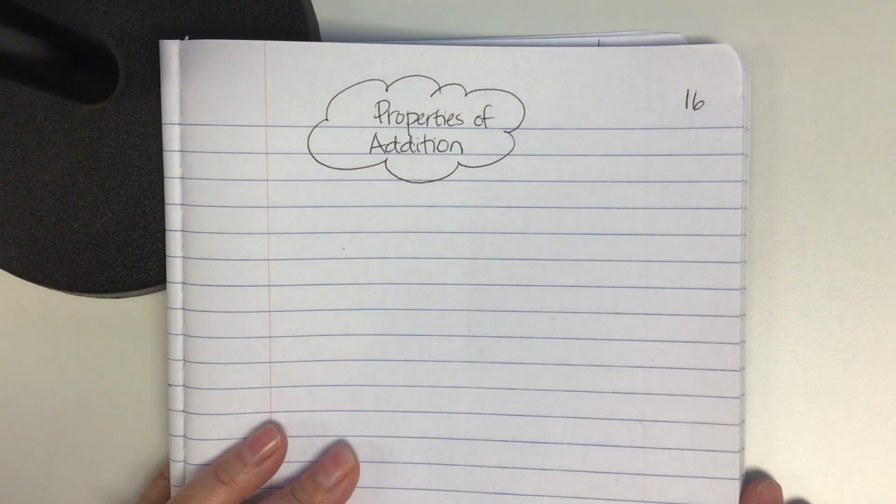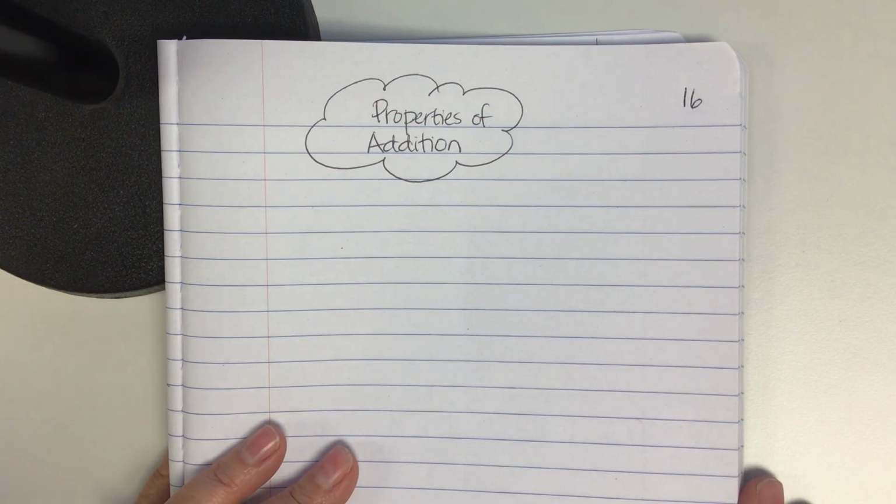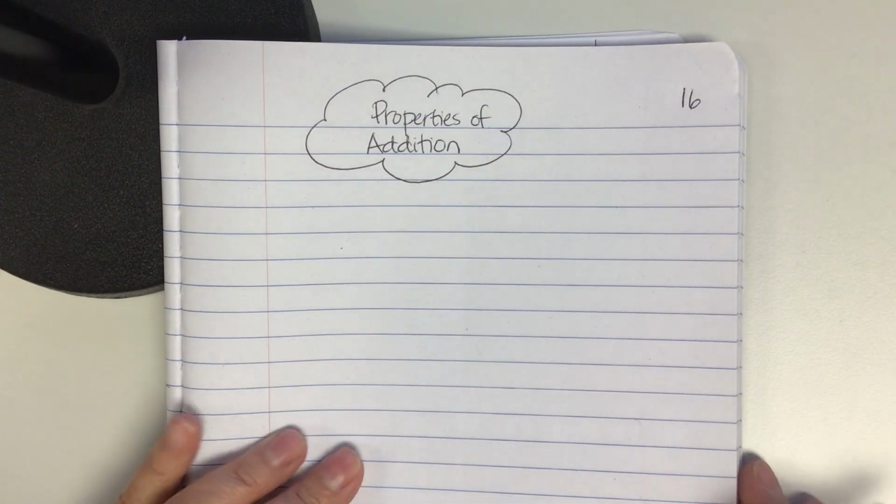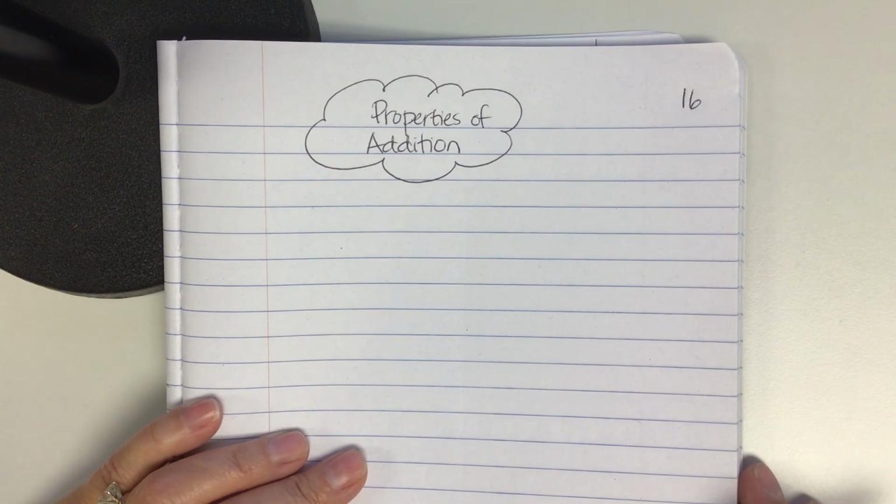My friends, if you would get your journal page ready, it's going to be page 16, and write properties of addition as your title. If you need to pause this video, do that now to get your page ready.